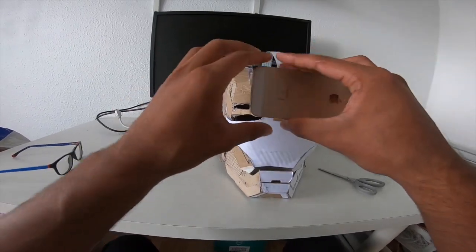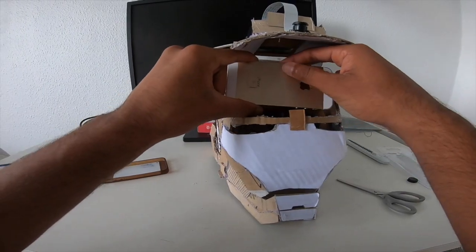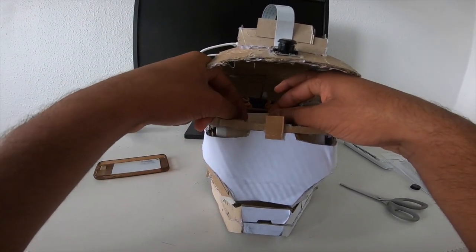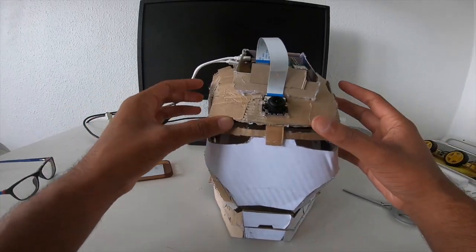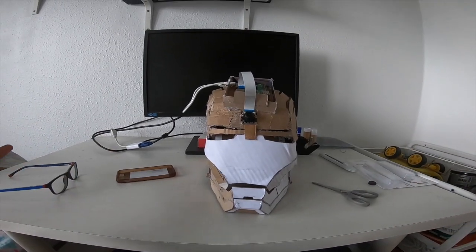And yeah, let's try this. Is this the correct way? Yeah. So I just remove this, put this in, and then close this. Yep. So let's check if this works.